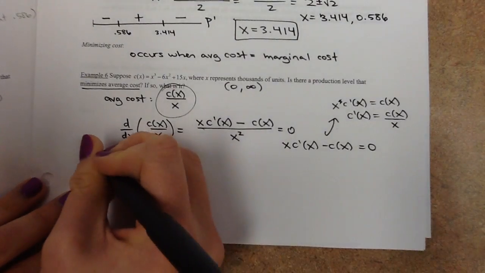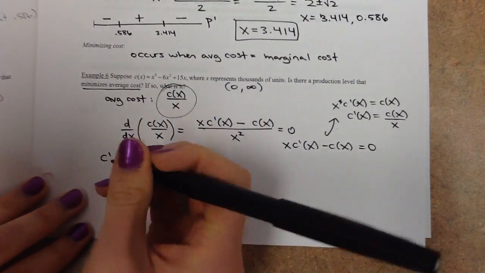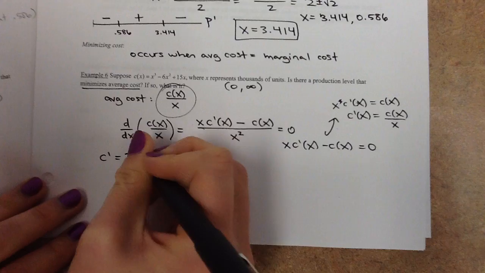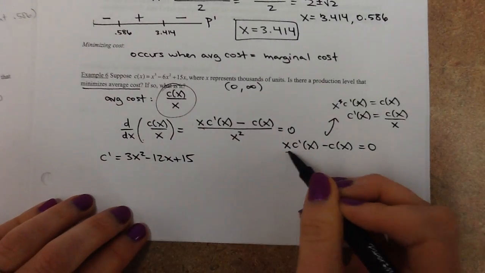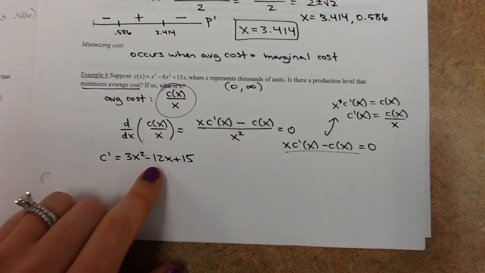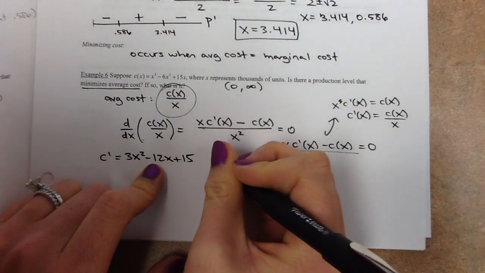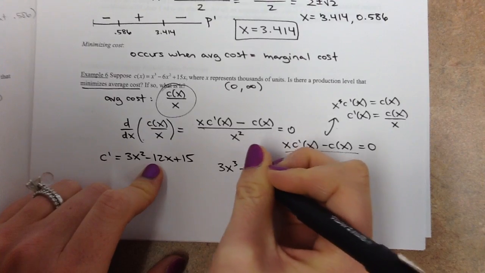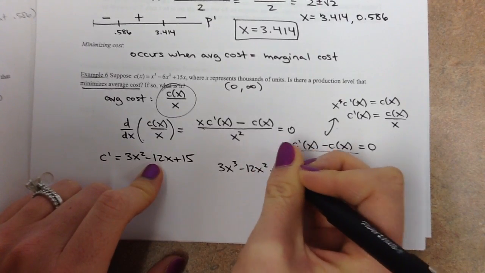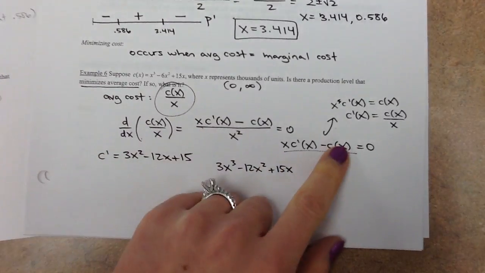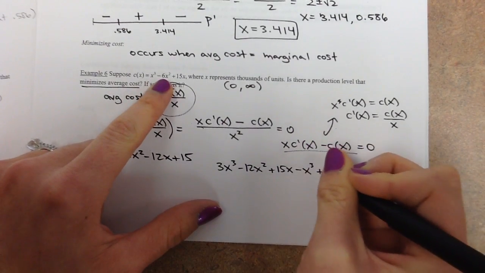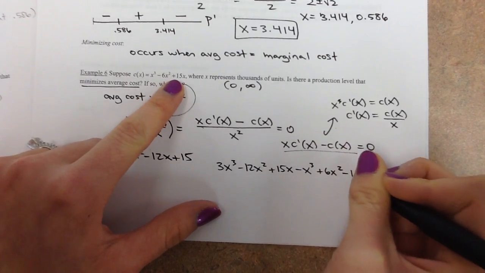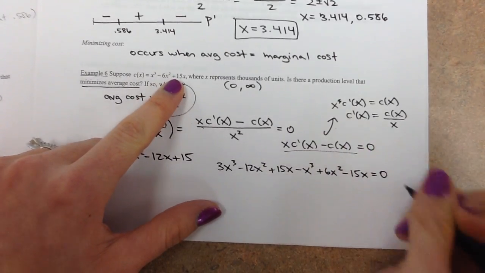That's what we're doing down here, but I want to get the actual math involved. So c prime, we take the derivative of this function, we get 3x squared minus 12x plus 15. Same thing as up above. Now we're going to plug it in here and set it equal to 0. So if we multiply all of that by x, we get 3x cubed minus 12x squared plus 15x, and then we subtract the cost function. So we subtract x cubed, we end up adding 6x squared, and we subtract 15x. And we want to set that equal to 0.